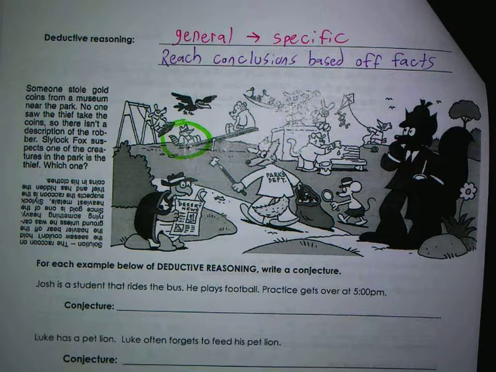And remember, these are coins. Coins are heavy. So what conclusion do you think it is? It's the raccoon. It has something to do with weight.